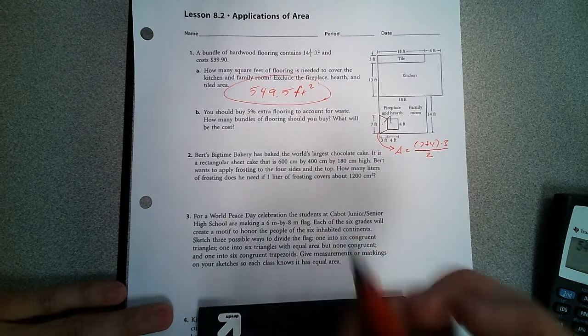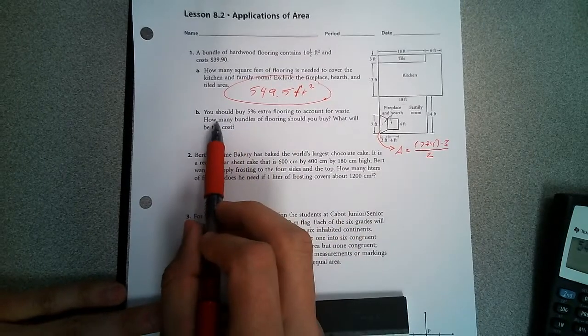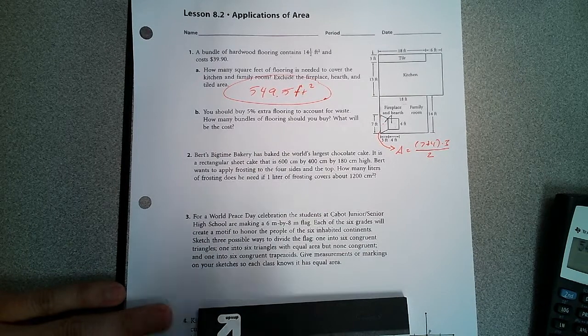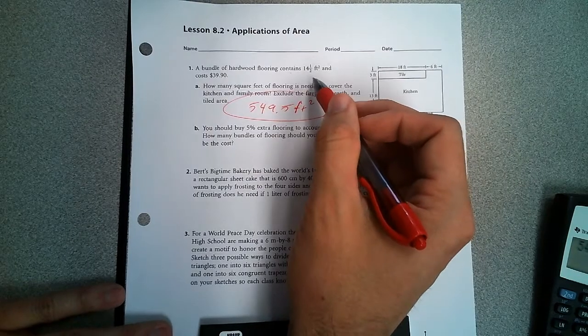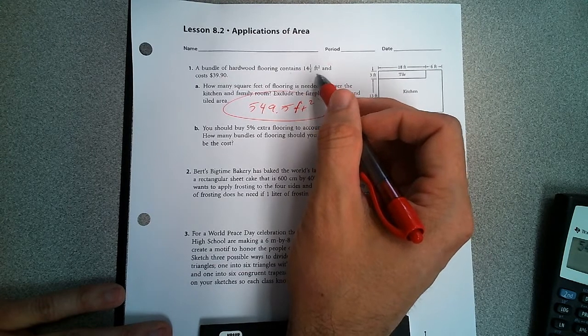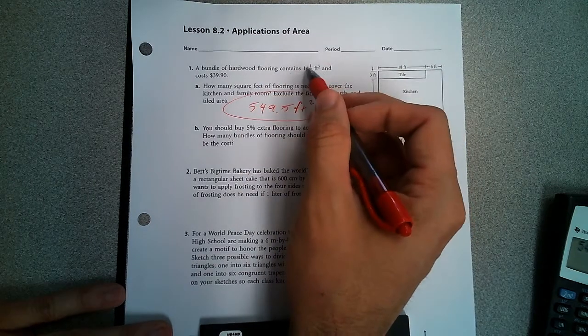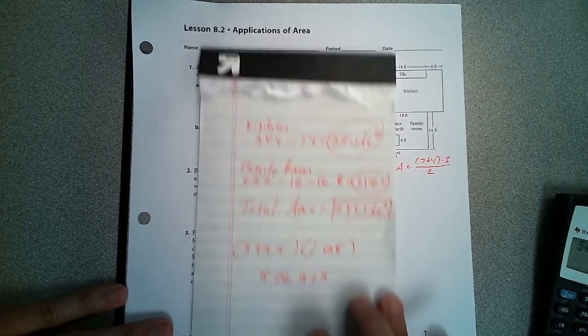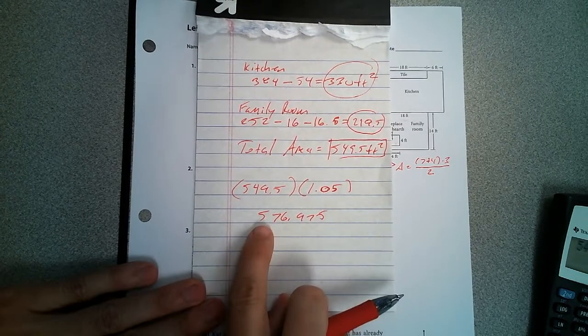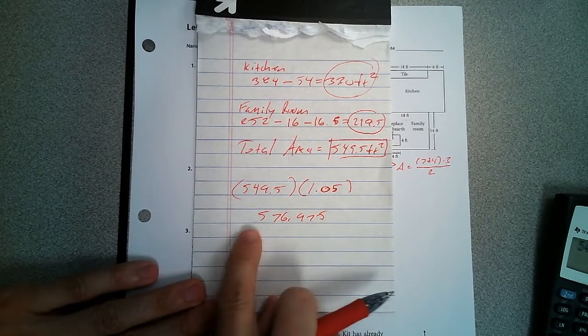All right, but then they say, how many bundles should you buy? Okay, up here it says that a bundle contains 14.5 feet squared, and then they tell me the cost. So that's how much is a bundle. So if I want to know how many bundles I should get, I'm going to divide 14.5 into the total amount.